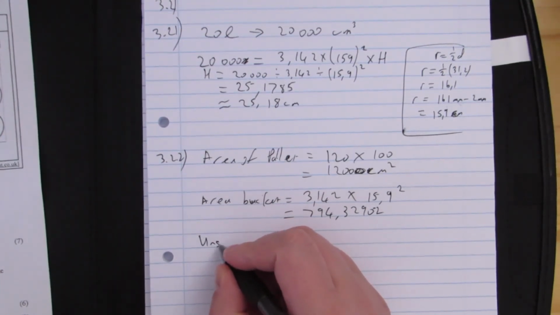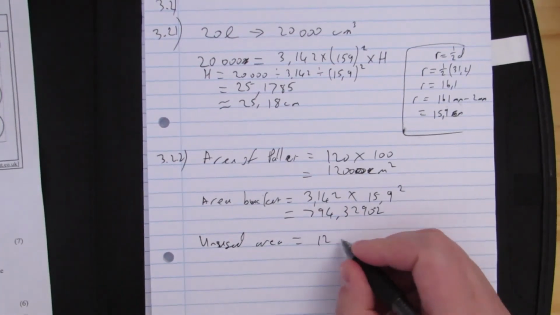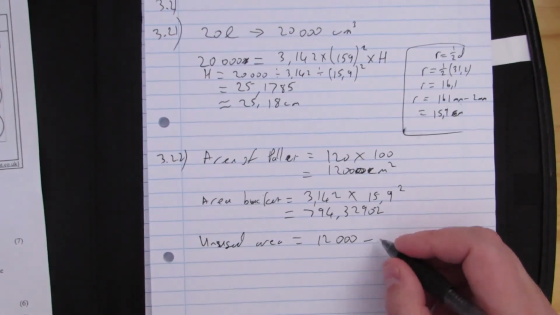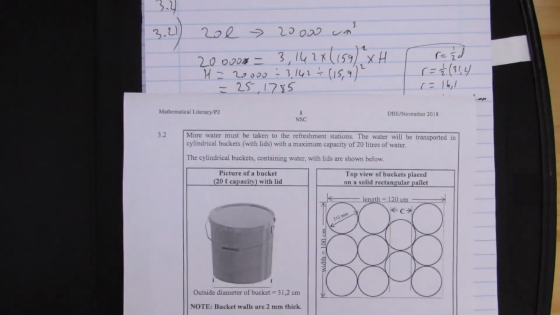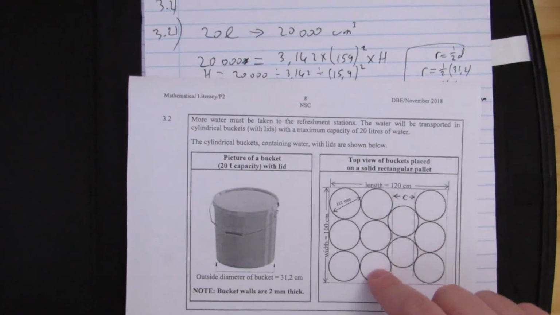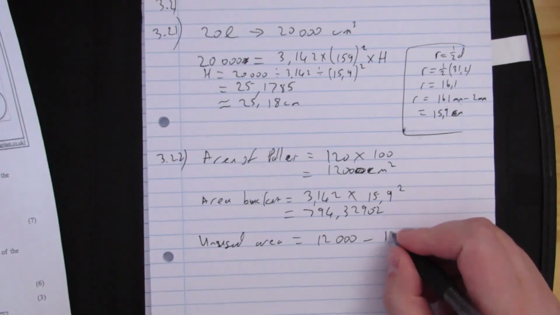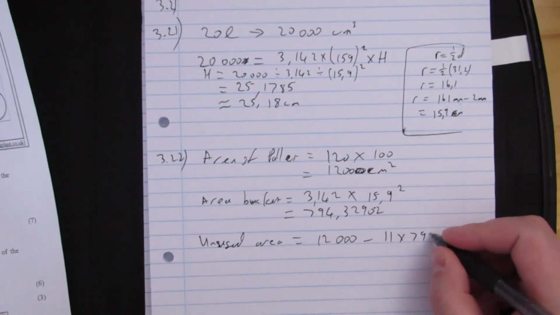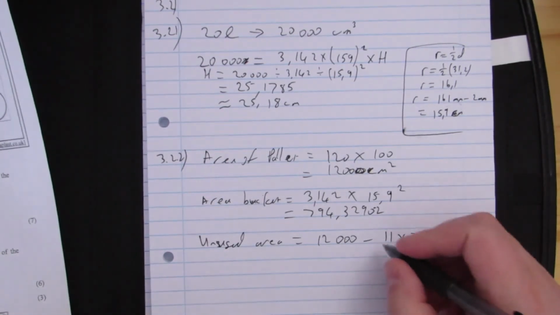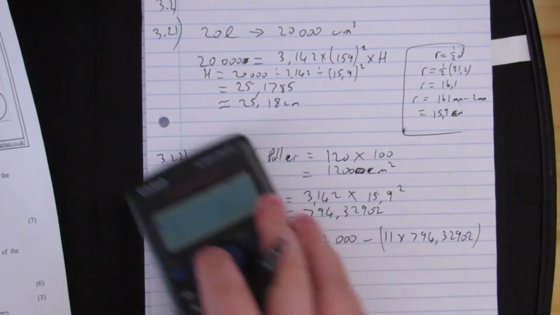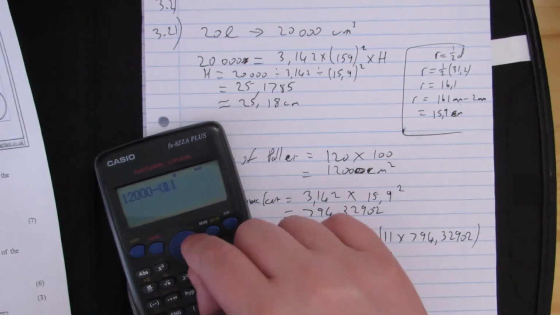So the unused area is equal to 12,000 minus the number of buckets that they put on this pallet. Number of buckets, 1, 2, 3, 4, 5, 6, 7, 8, 9, 10, 11. Okay, we have 11 buckets on there, so we're going to take 11 times 794.32902. Okay, multiply that.